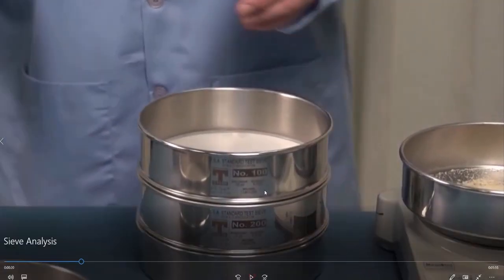Now I want you to notice here, sieve number 100. Here, sieve number 200. So what did he do? Sieve number 100 means its openings are larger than sieve number 200. And at the bottom, you will see the collector. So anything that passes sieve number 200 will be collected by the final reservoir, which we call the collector.